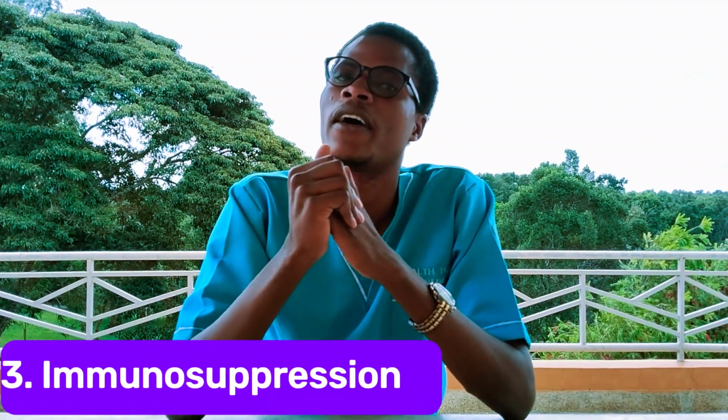The third cause is what we call immunosuppression. Maybe you are having another condition like HIV and AIDS, or maybe you are having tuberculosis. Now your immune system is very low. Your immune capacity is very low. You are immunosuppressed. You cannot fight other conditions. You cannot fight any kind of disease.